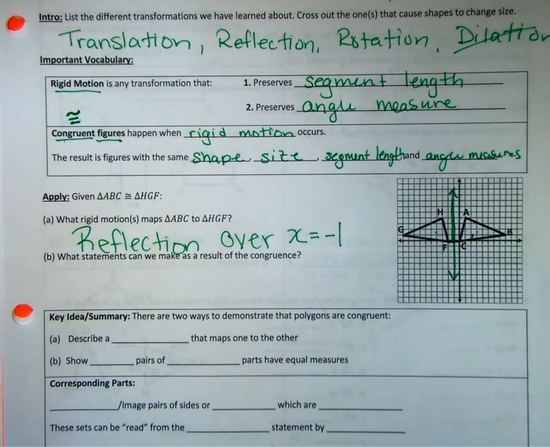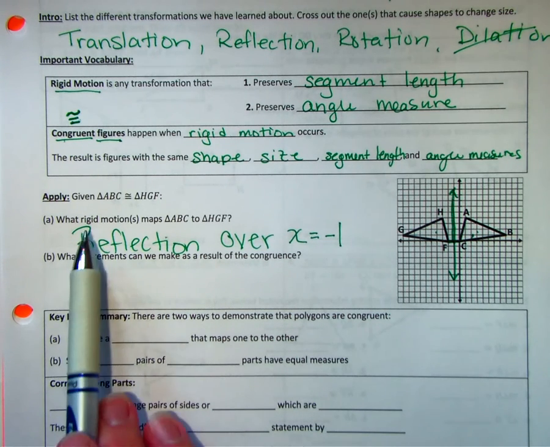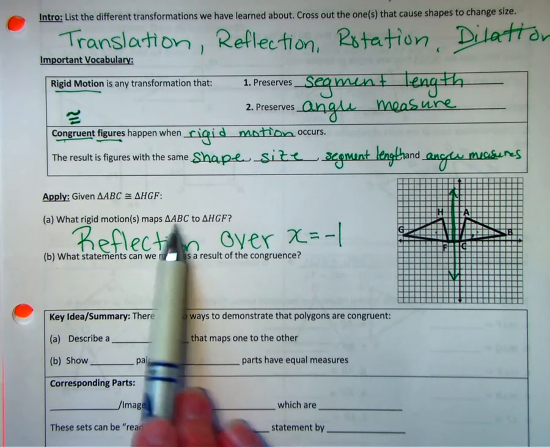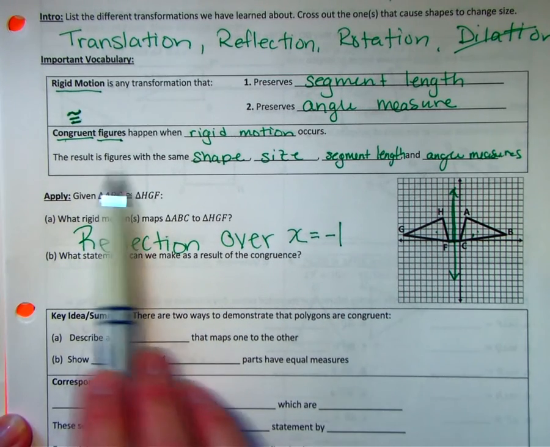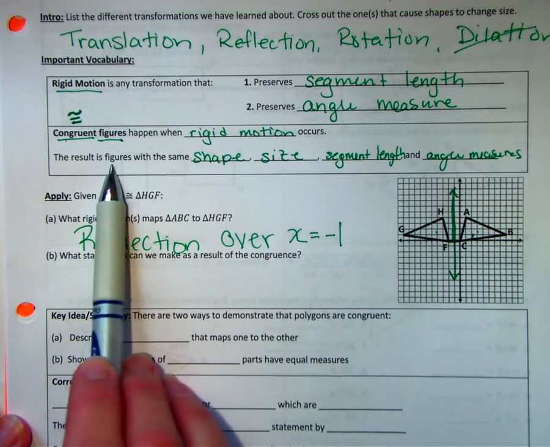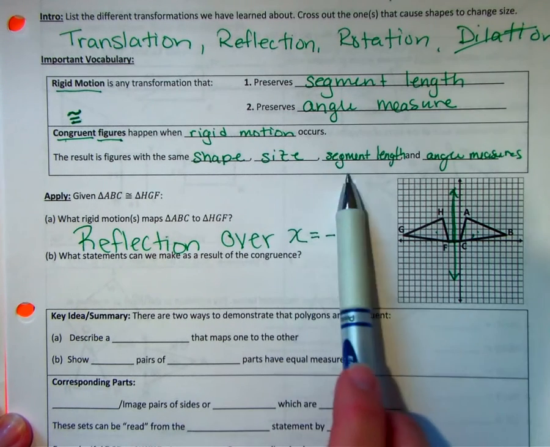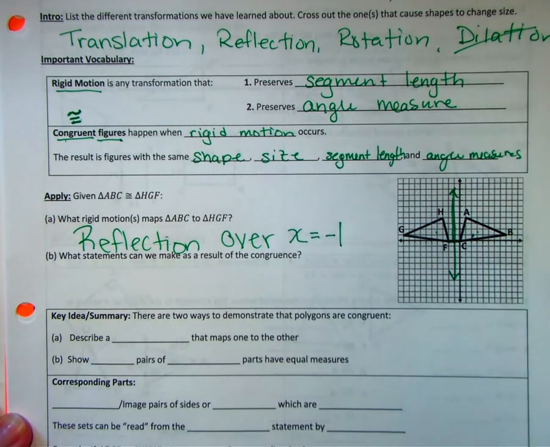So -1. What statement can we make as a result of this congruence? Because I know that there is a rigid motion that maps these two triangles onto one another, I can say that the figures have the same shape and size. Or I can say that their segment lengths and their angle measures are the same.